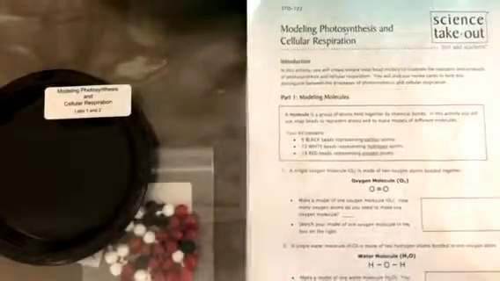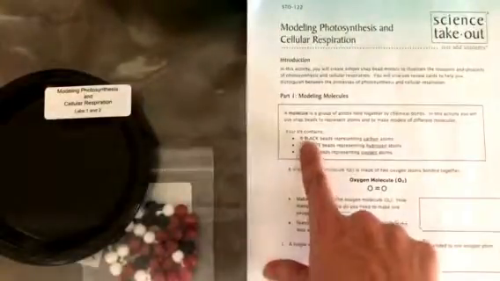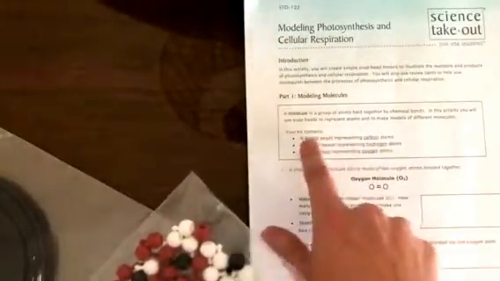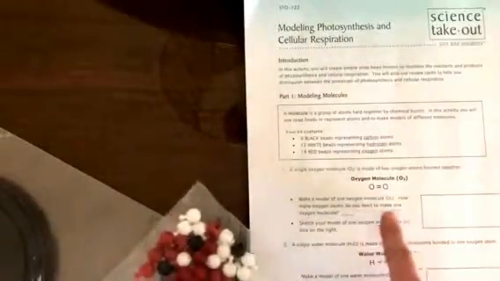So the way you're going to start is that this kit, you need to know that the black beads represent carbon, and you have 6 of them, and 12 white beads represent the hydrogen, and the 18 red beads are oxygen. You need to keep that straight. You might want to color the oxygen red, and maybe draw a black box around the carbon so you remember that. But basically, you're going to build some of these cool models.